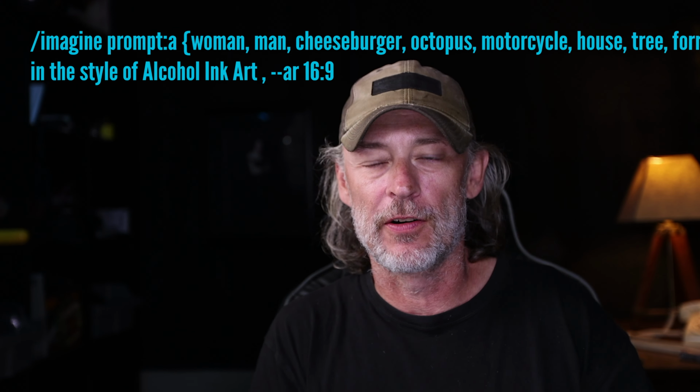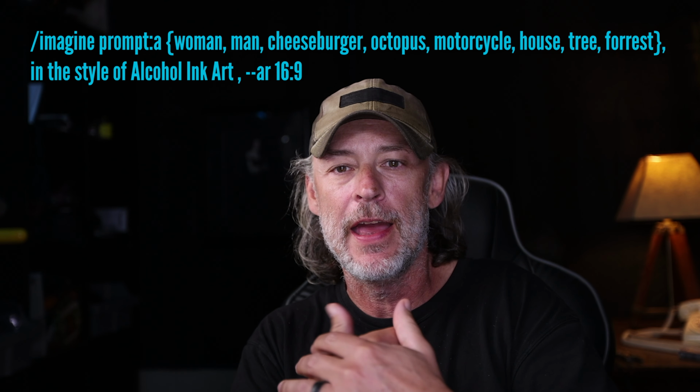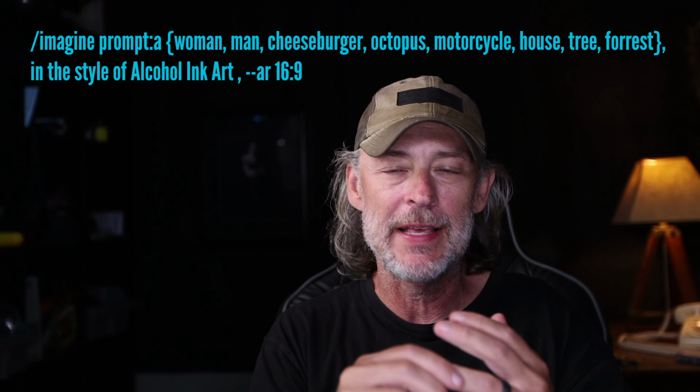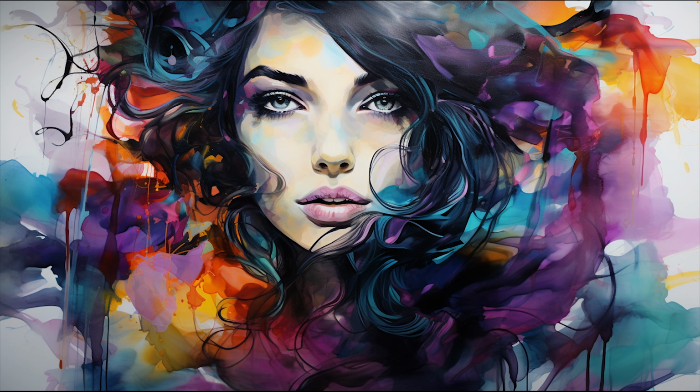All right, our first art style is alcohol ink-based art, or alcohol ink art. What this is, alcohol-based ink is used on non-porous surfaces to create these abstract-looking, basically randomized images and art. It can be dripped on, it can be moved around with a hairdryer, things like that, dripped, splattered, all this. All right, let's take a look at it.